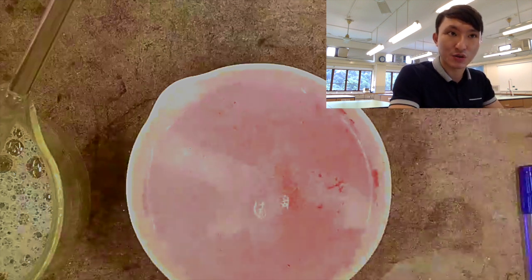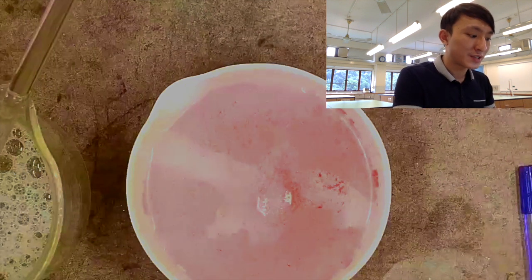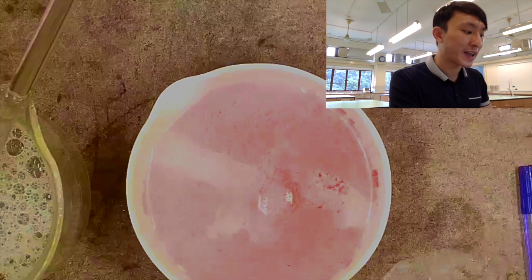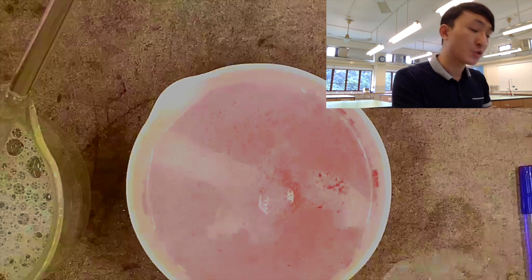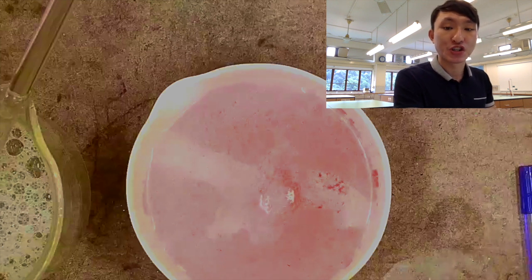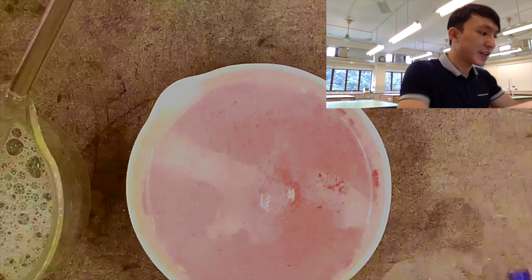That's why you see the chalk powder spread to the side, showing how the water molecules move. So this is a very classic experiment showing how detergent can reduce the surface tension of water. Here's a very simple demonstration.